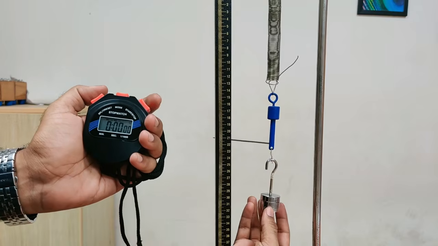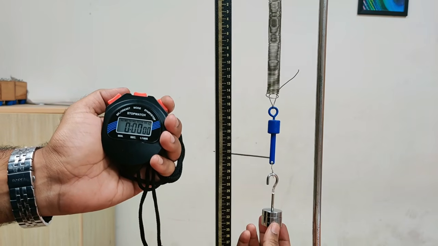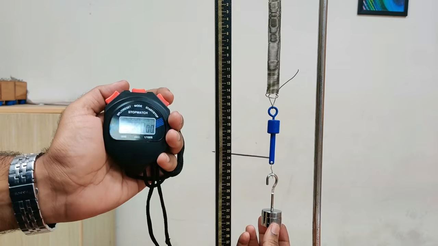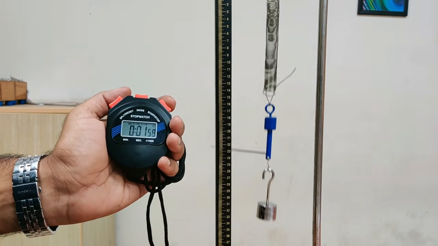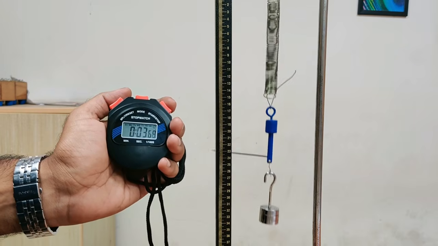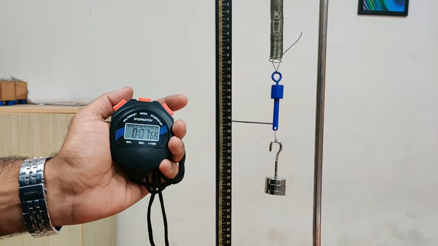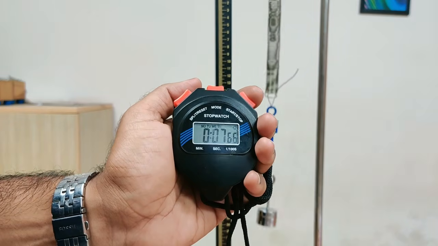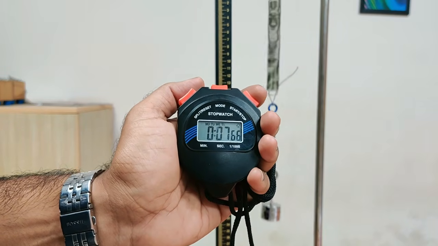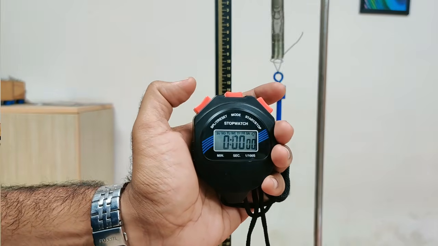We'll start the time. See, when you release it, you start the stopwatch. 1, 2, 3, 4, 5, 6, 7, 8, 9, 10. Correct? So for 10 oscillations, how much time it has taken? It is clearly visible for you. Right? 7 seconds time it has taken. Okay, note it down. To reset it, press this button. It will become 0 again.